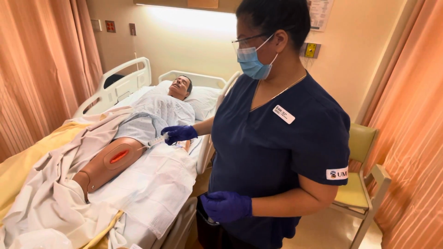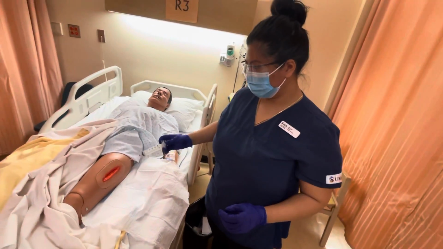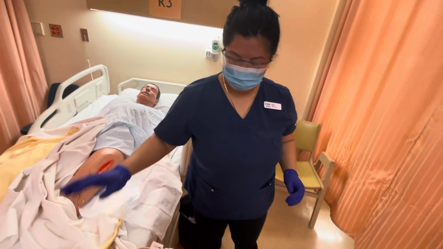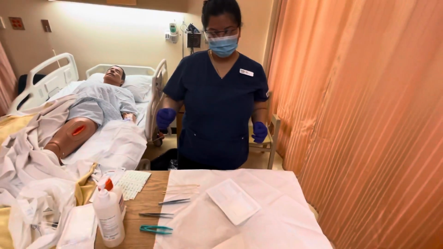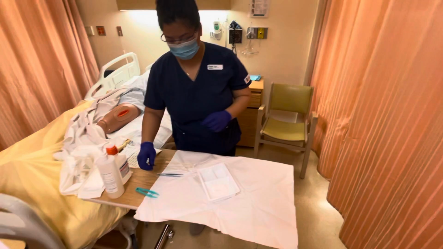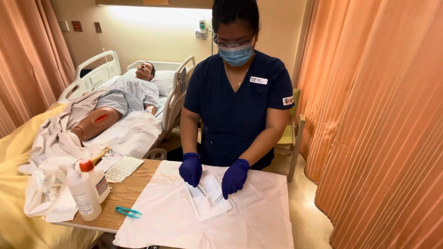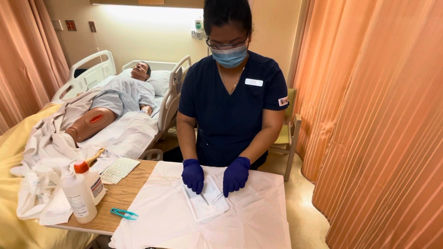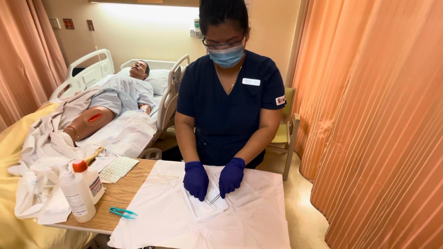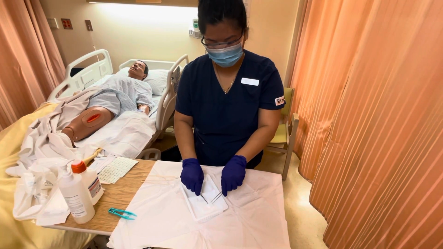And then again, I'm going to be documenting. So we'll just toss that into the garbage, and then we're going to dry the peri wound. So we're going to form a rosette using our 2x2 gauze, and then dry the wound using the one swipe or wipe method.